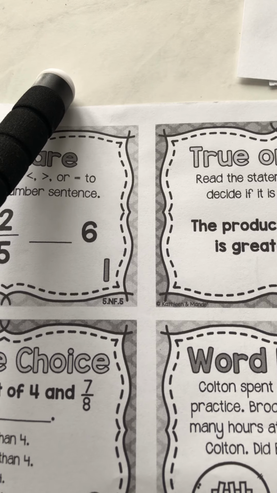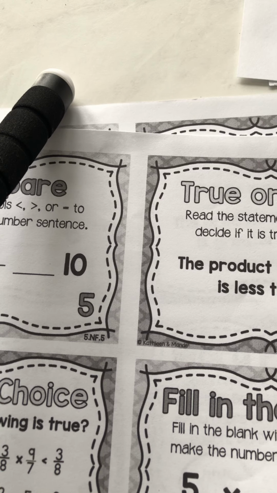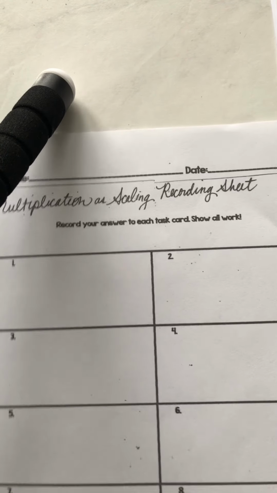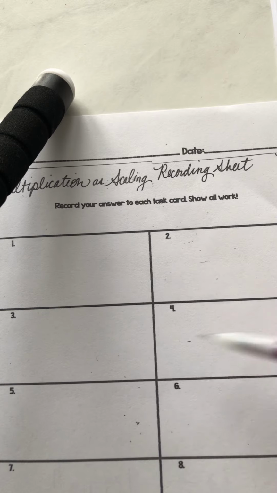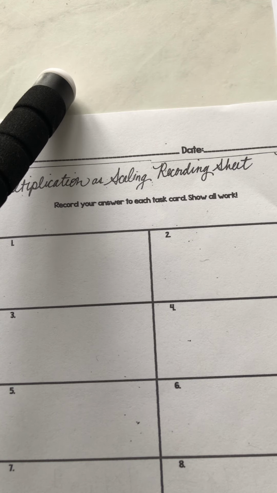So the work you're going to do is 1 through 10 on the extra practice. It's uploaded as a PDF on your Google Classroom, and you can print them off and cut them up and do them as task cards. You can do them straight from your Google Classroom. You can also print off this multiplication as scaling recording sheet and put your answers right in those boxes and hold on to them. I'll post the answers to that on tomorrow's Google Classroom assignment, or you can just record them on a piece of paper and check your work tomorrow.